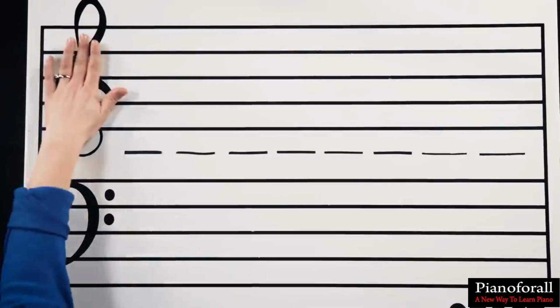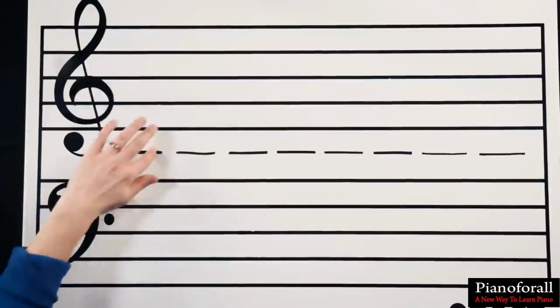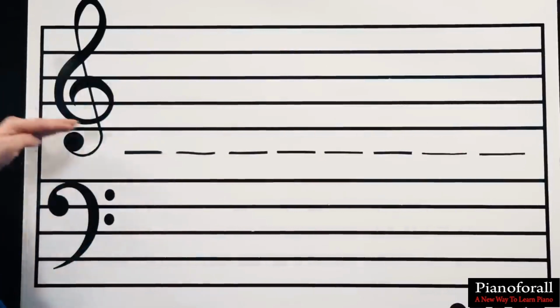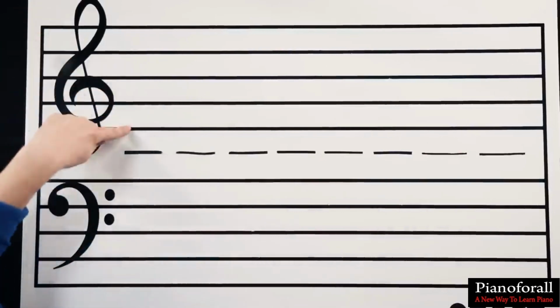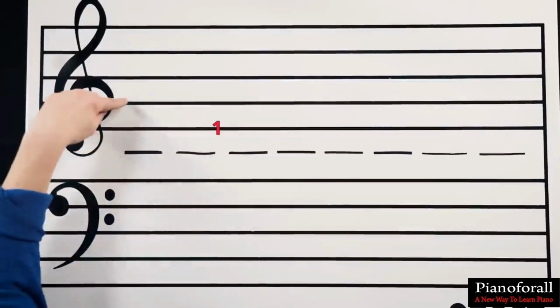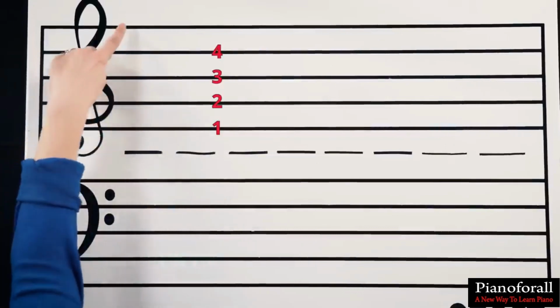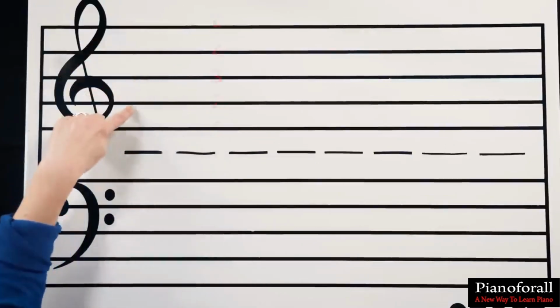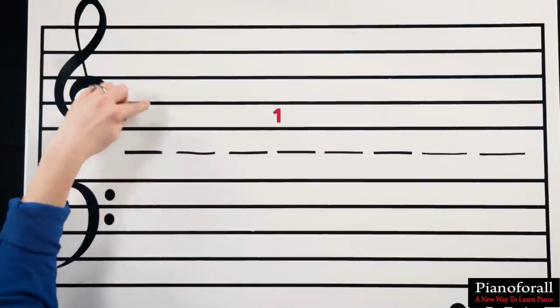So to begin, we're going to start with the treble clef. For now, I want you to ignore this middle line, and we're just going to talk about what we see from here up. So we've got line 1, 2, 3, 4, and 5. 5 lines and 4 spaces, 1, 2, 3, 4. Each of those lines and spaces has a note name attached to it.